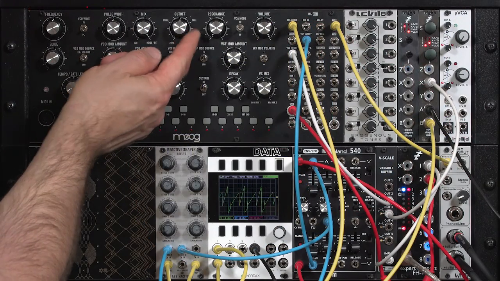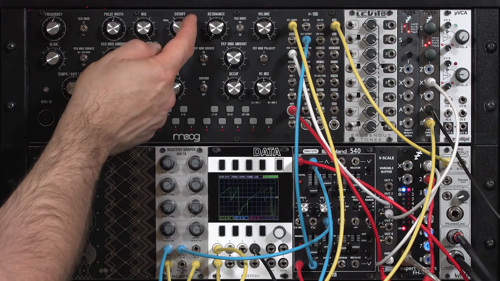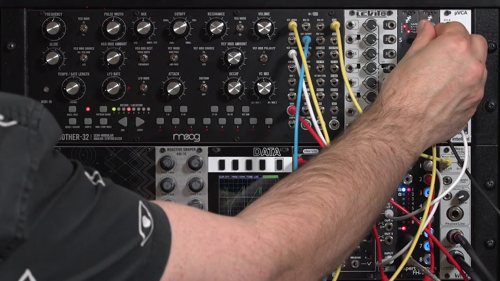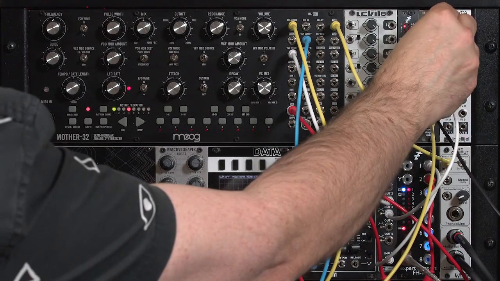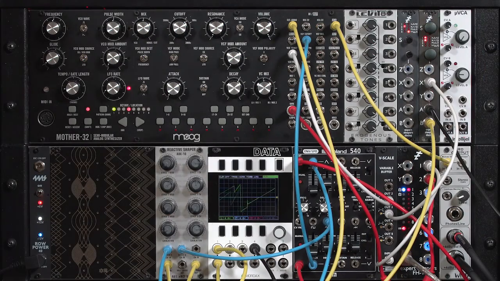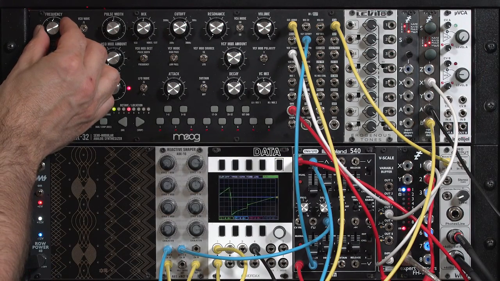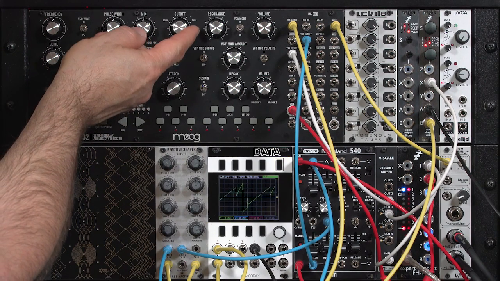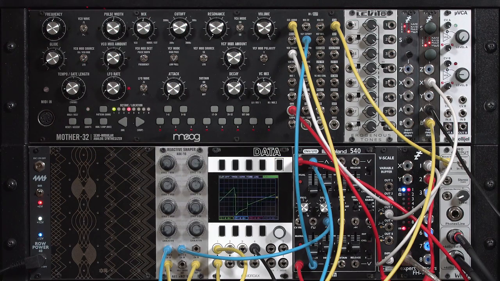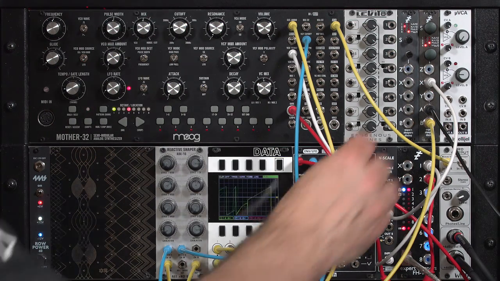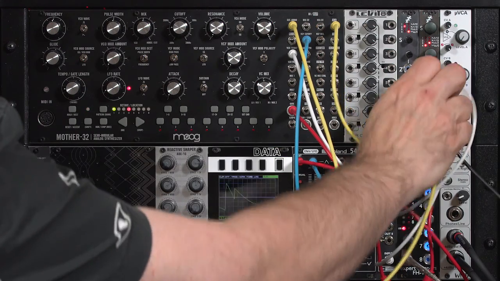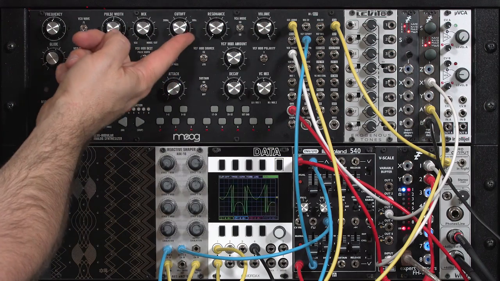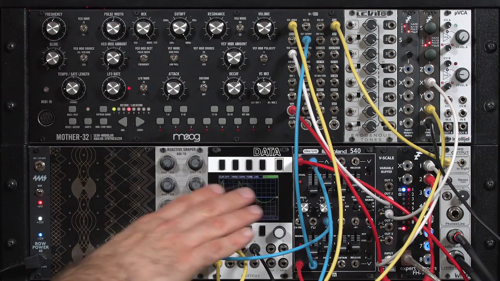You can filter it. Add a second oscillator in. Maybe drop this an octave. And go back to our sine wave. There it is by itself, no filter. A lot of harmonics for a sine wave.